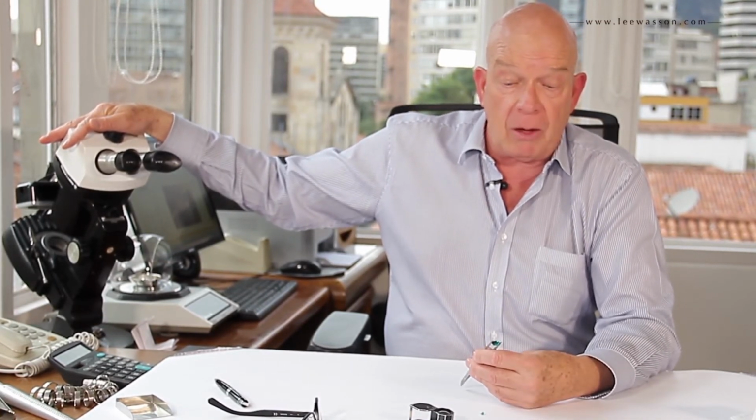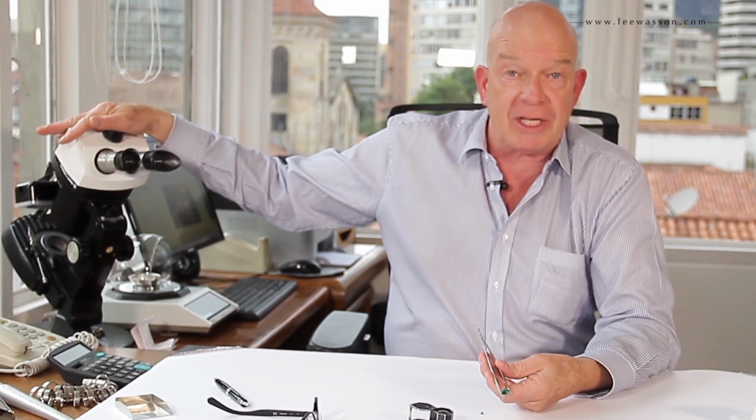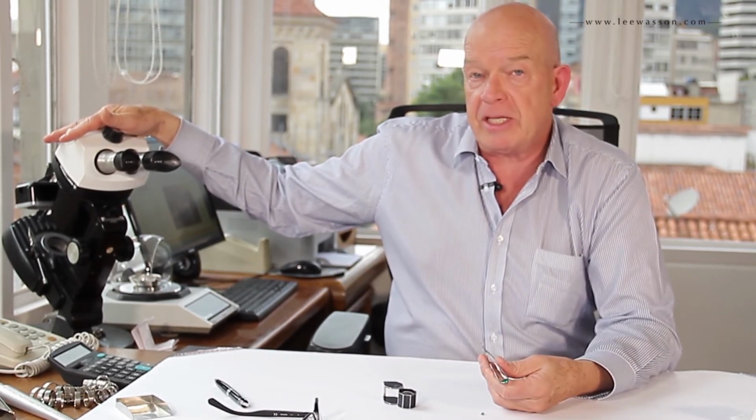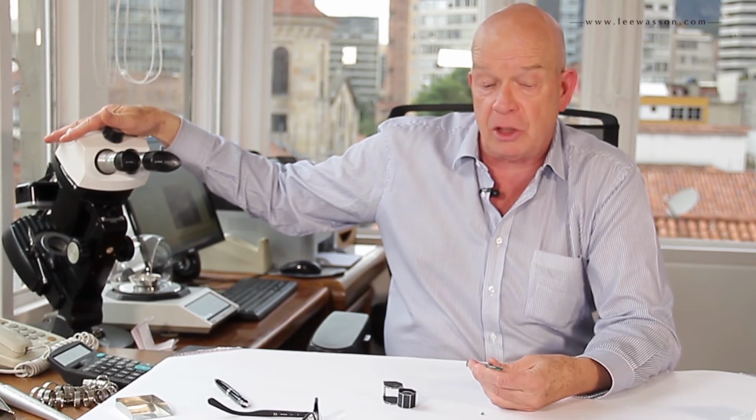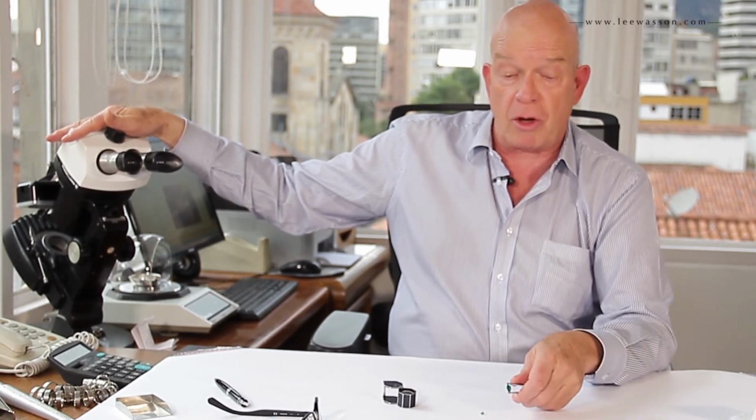Also, again, the color is too dark. The inclusions are too perfect. And if I don't find something that I want to see, what I want to see in a Colombian emerald, definitely, either with a 10 power loop or with this microscope, is a three-phase inclusion. And a three-phase inclusion is something I'm going to draw for you right now.